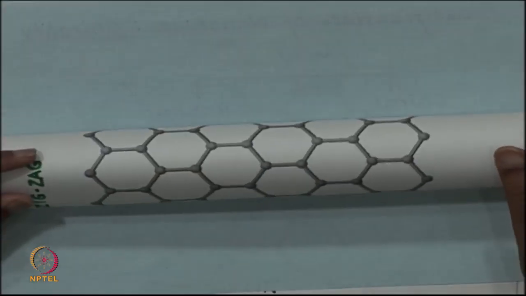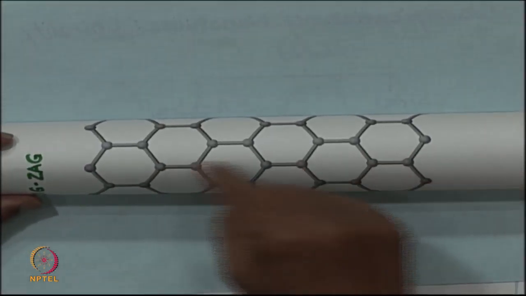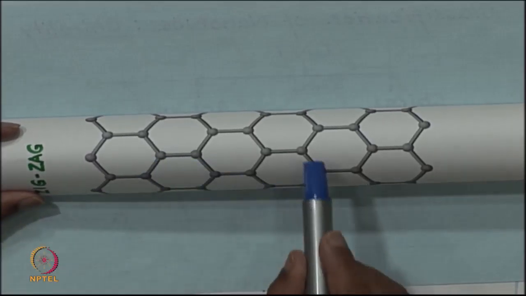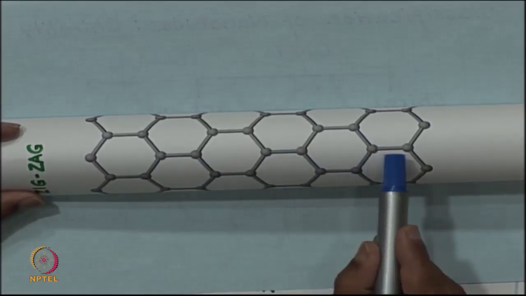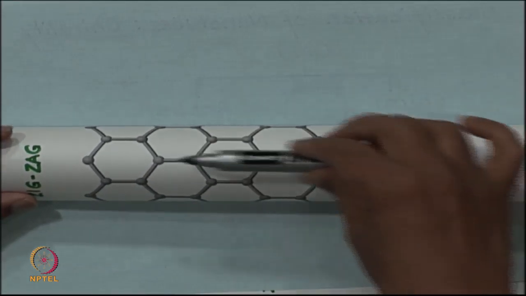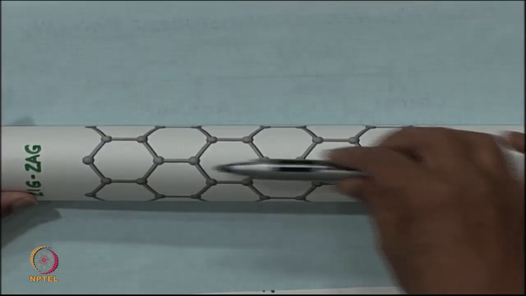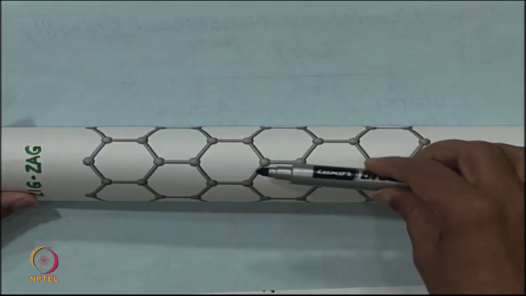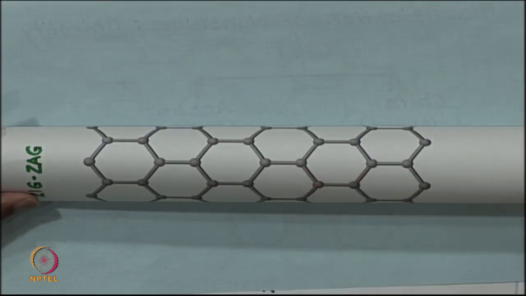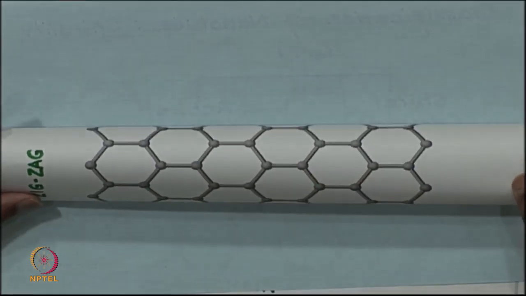In the zigzag tube, along the tube one set of bonds is parallel to the tube axis, and if you draw a plane passing through these bonds, that will act like a mirror plane of the tube. So, a mirror plane is present in this tube.